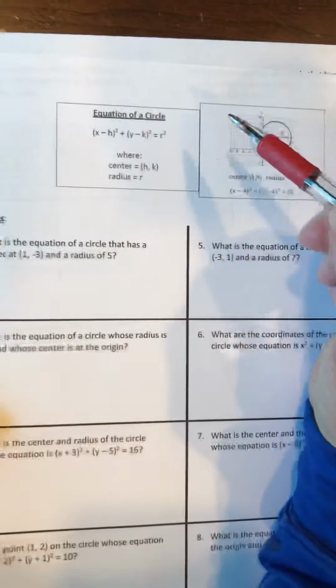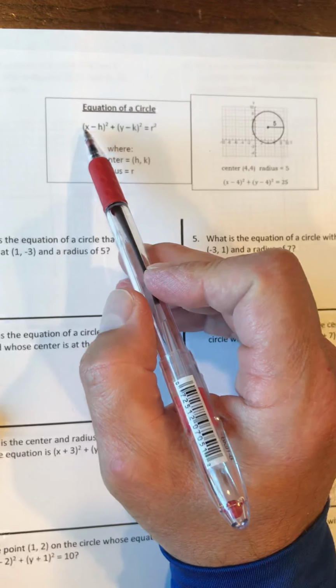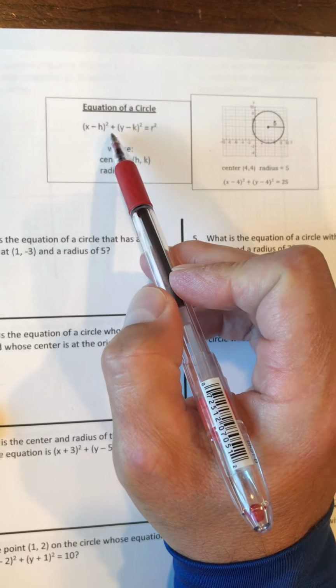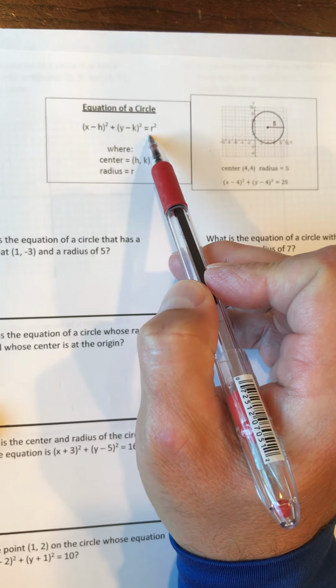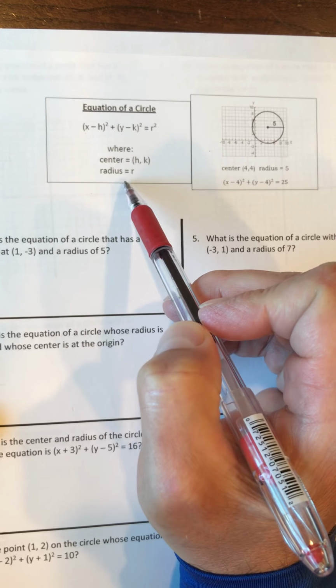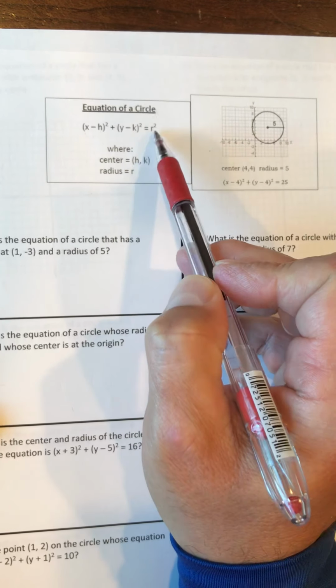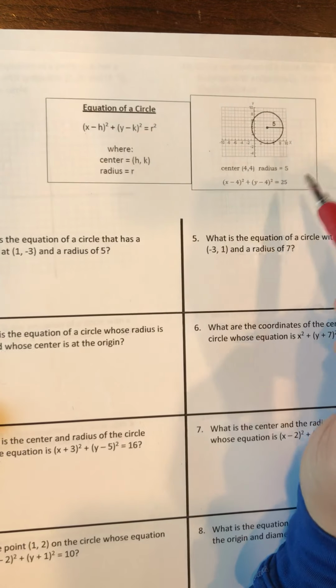So, this is the general form of the equation of a circle: (x minus h) squared plus (y minus k) squared equals r squared, where (h, k) is the center and the radius is the square root of that r squared. So here's another example just to reinforce this.